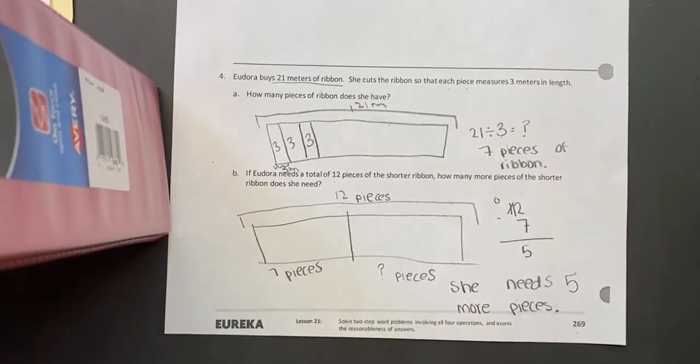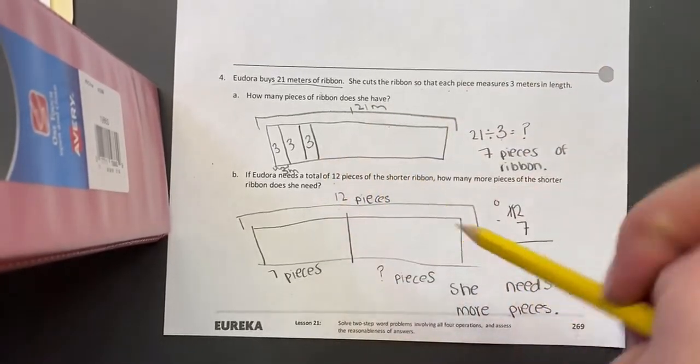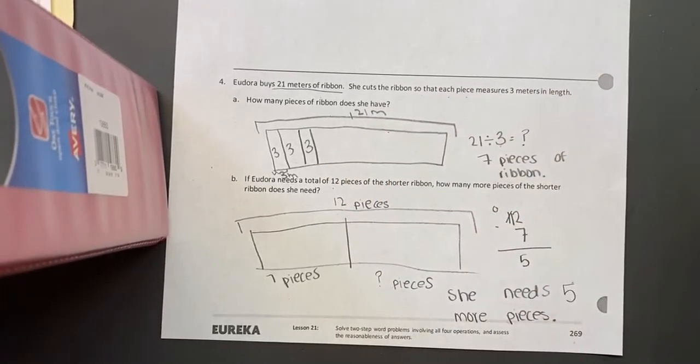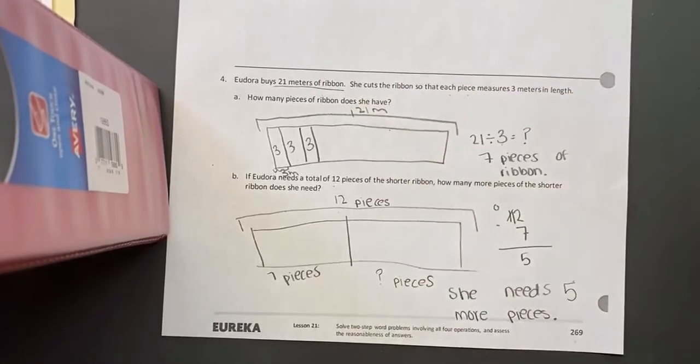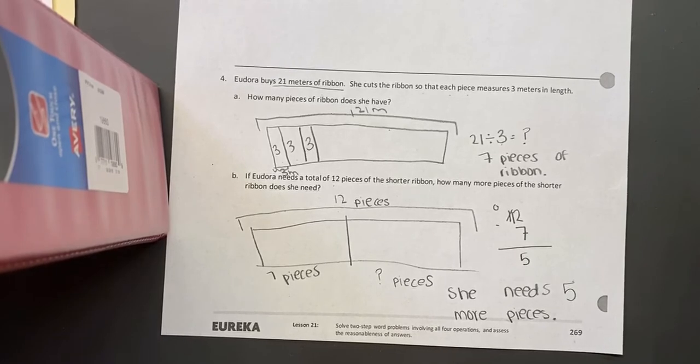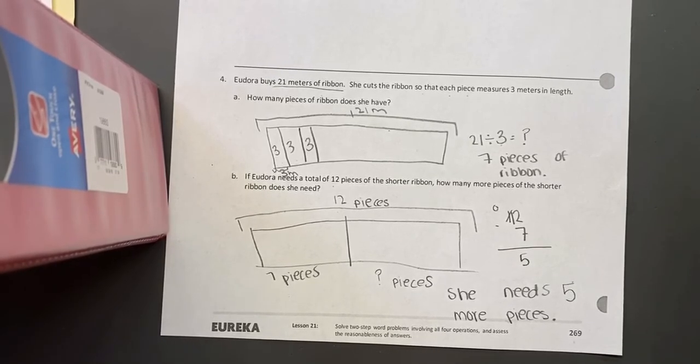So for homework today, our problems are going to be 2 steps. They're going to be short answer or word problems, but 2 steps. So make sure you take your time. You have a piece of paper and a pencil so you can write out your answers using tape diagrams, arrays, whatever tool you feel comfortable with.